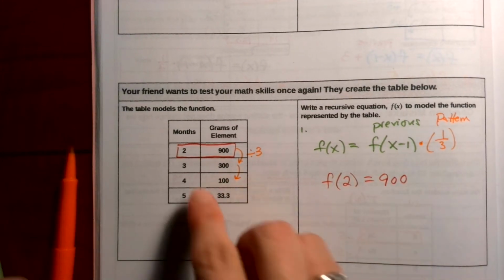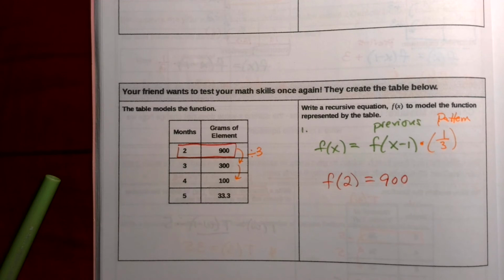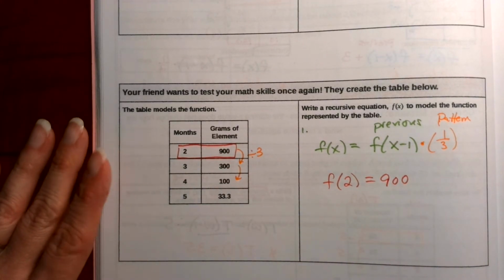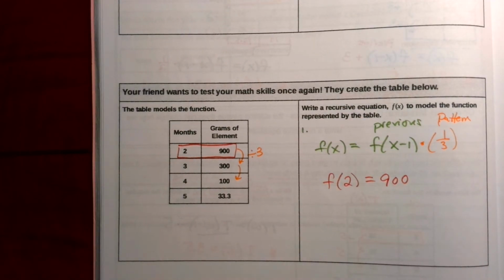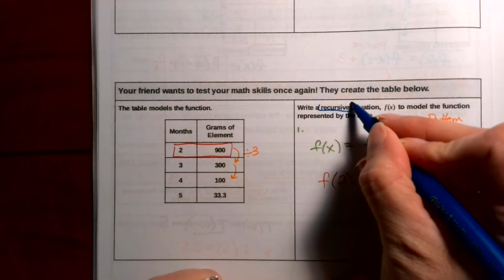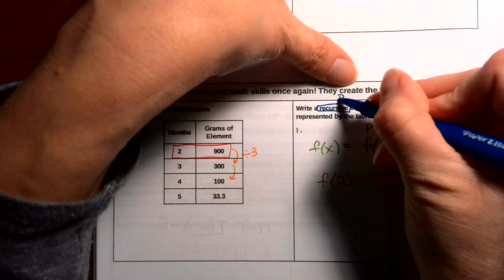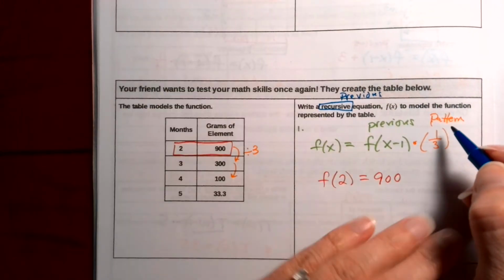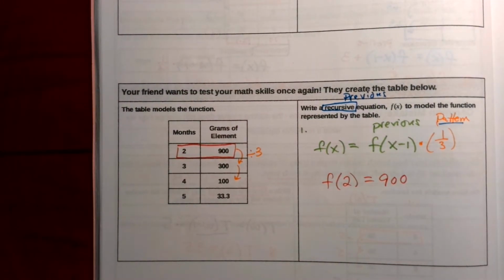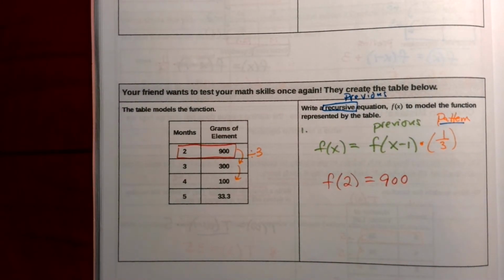Okay, if I give you the starting one and I tell you the pattern, you can make the rest of the table. Okay, so recursive always goes with the word previous. Okay, and you also have to make sure that you figure out the pattern. Okay, let's go over here where they have some blanks.